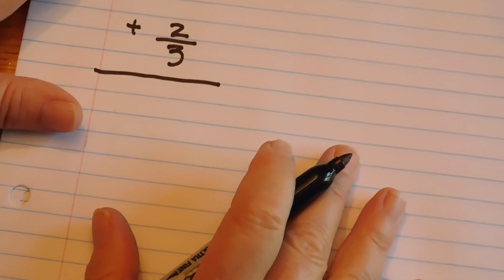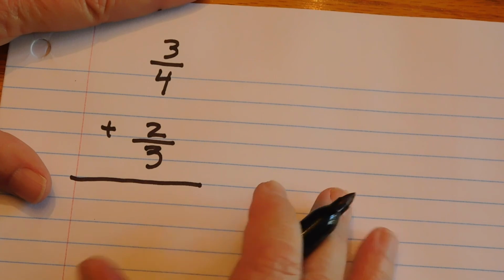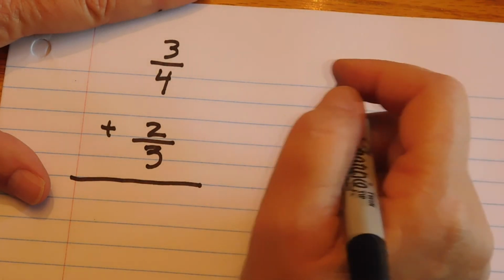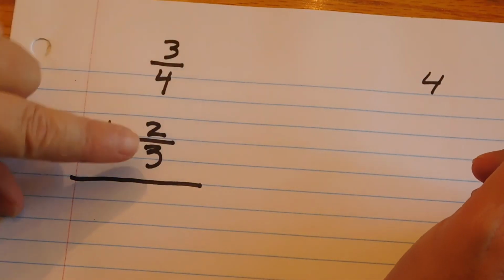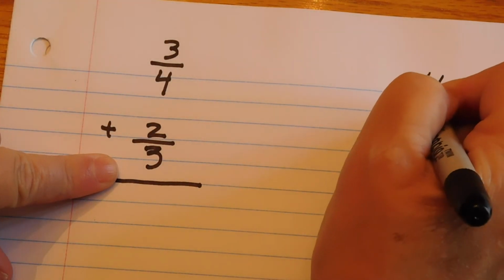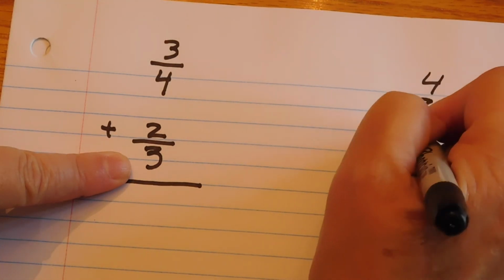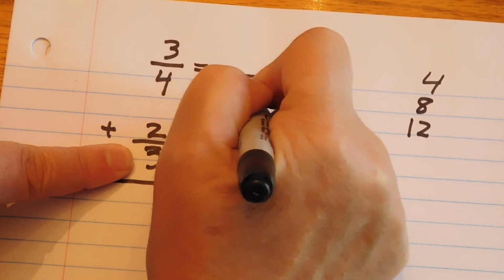So first of all, 4 is our bigger one. So 1 times 4 is 4, but it doesn't work for 3. 2 times 4 is 8, also doesn't work for 3. 3 times 4 is 12. That does work for 3. So that tells us that our new denominator is 12.